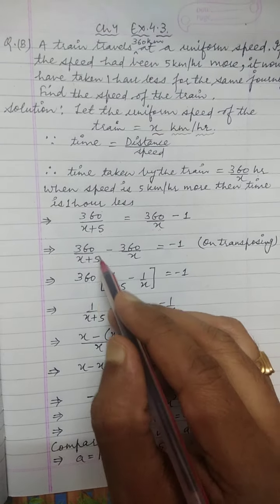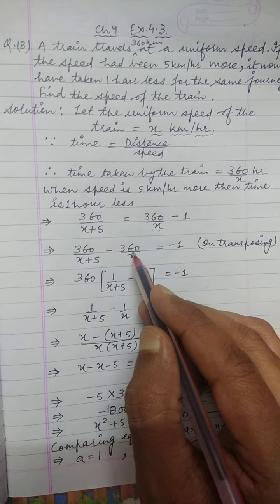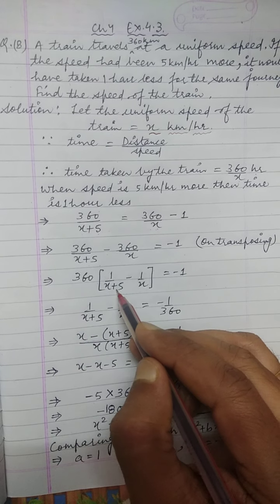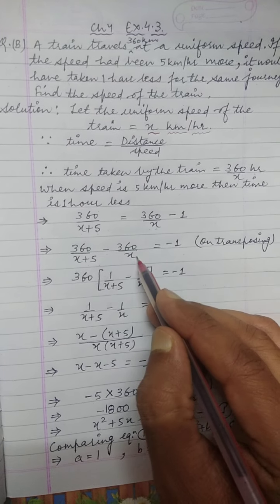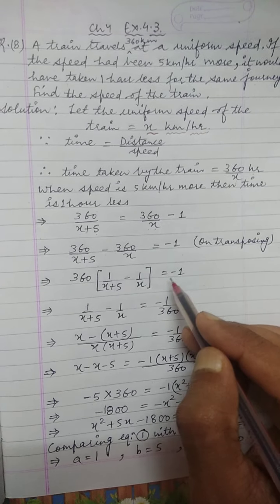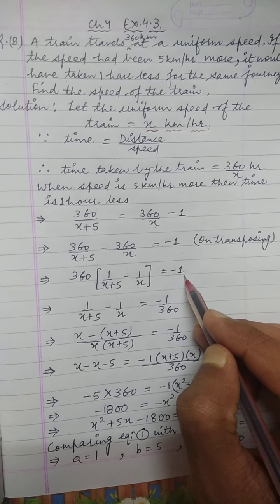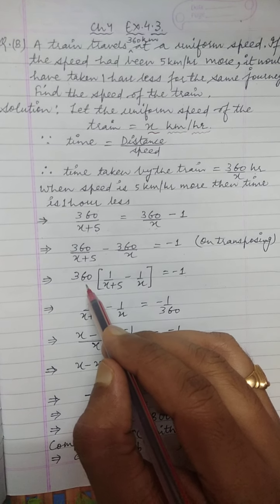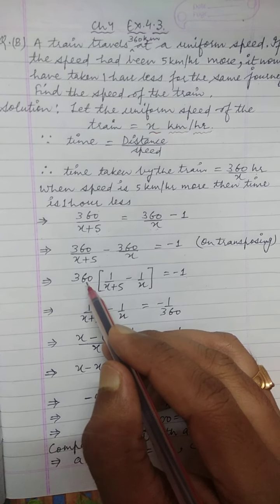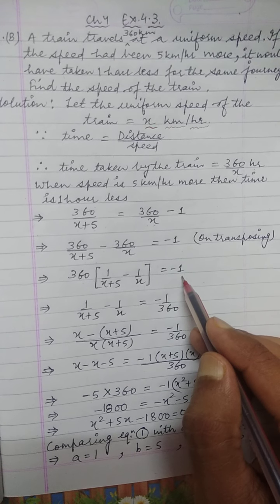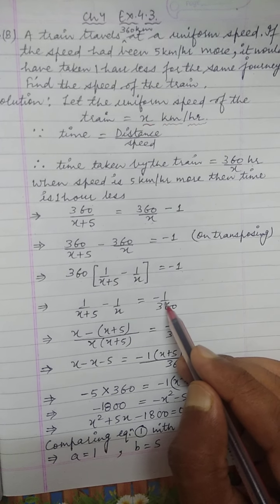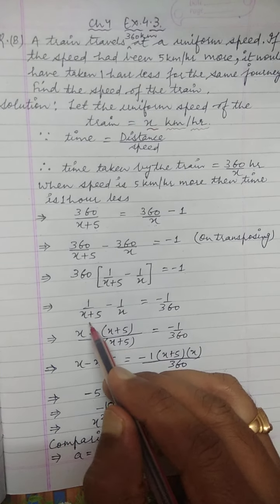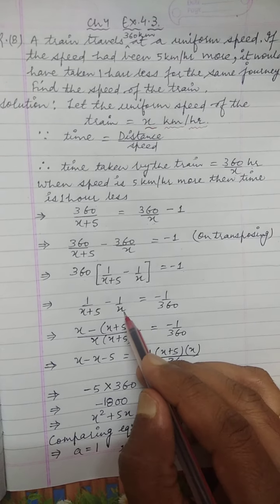Okay. Now 360 we shall take common. So now in the bracket we get 1 upon x plus 5 minus 1 upon x, equal to minus 1. Now this 360 will be cross multiplied to the denominator of the right hand side. So we are getting minus 1 upon 360, and here we have 1 upon x plus 5 minus 1 upon x.